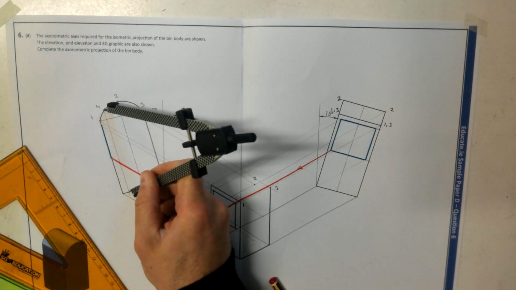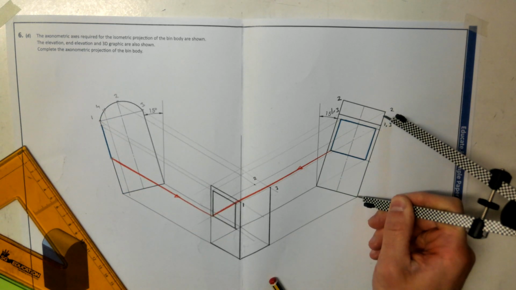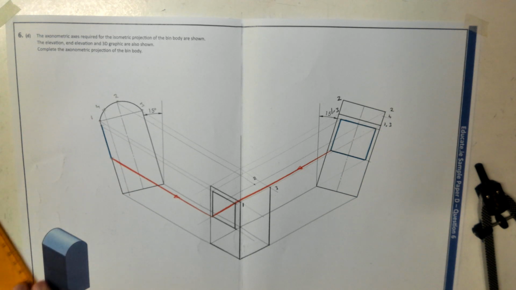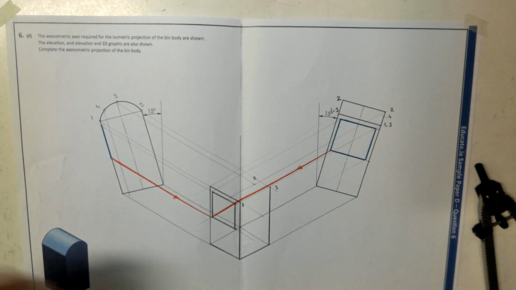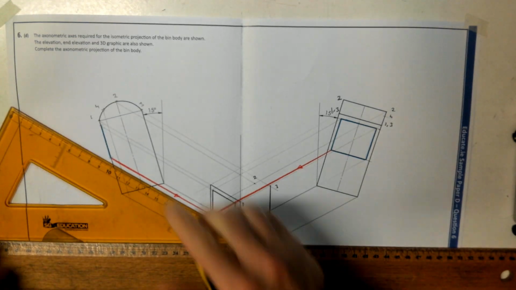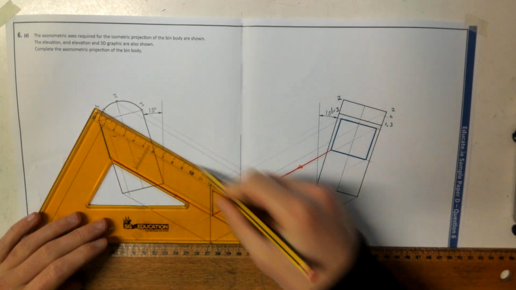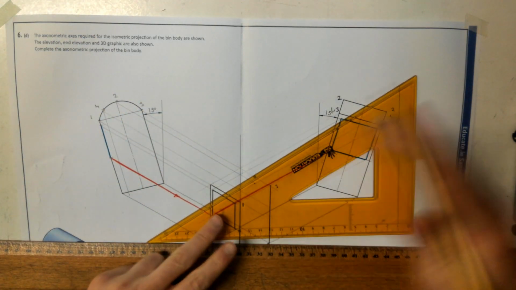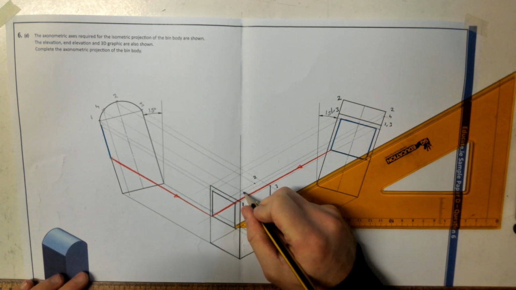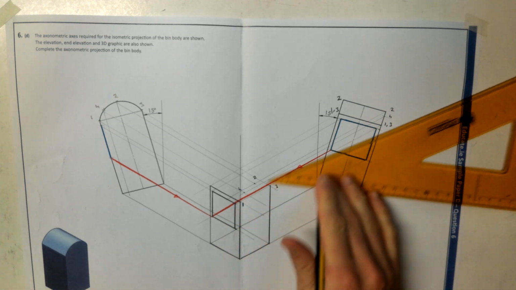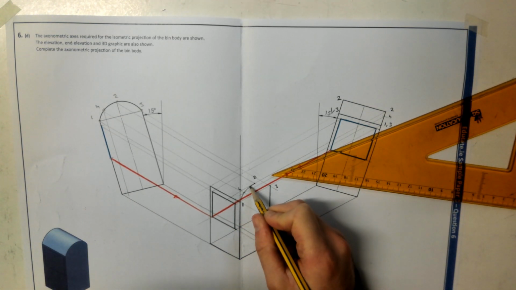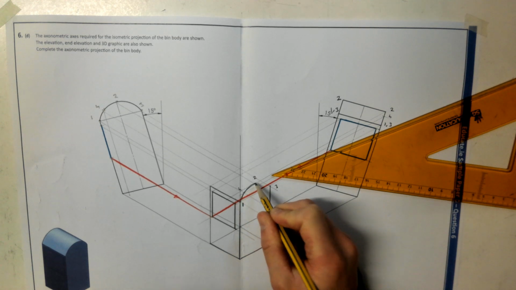I'm going to take the height of it and apply it to this view here to give me point 4 there as well. And then I can continue on the same way. Take 4 across there, take 4 across there to give me that point 4 there. And now I can draw that curve there.